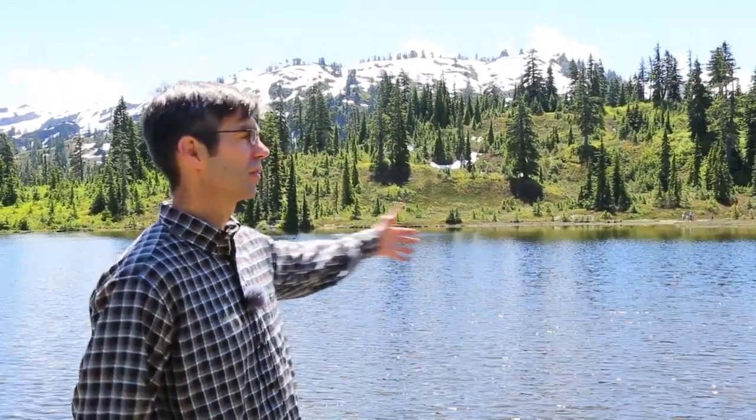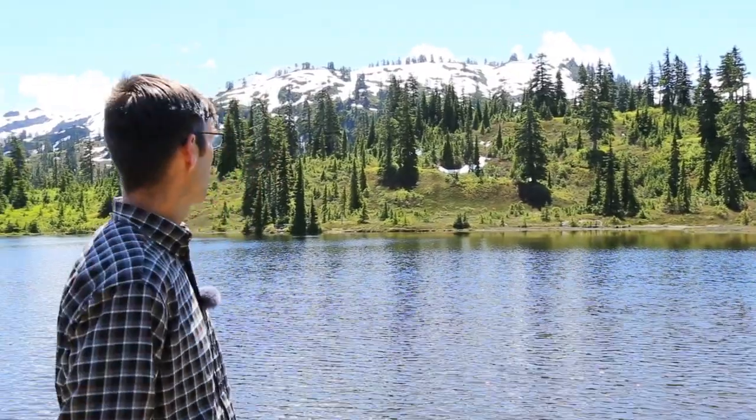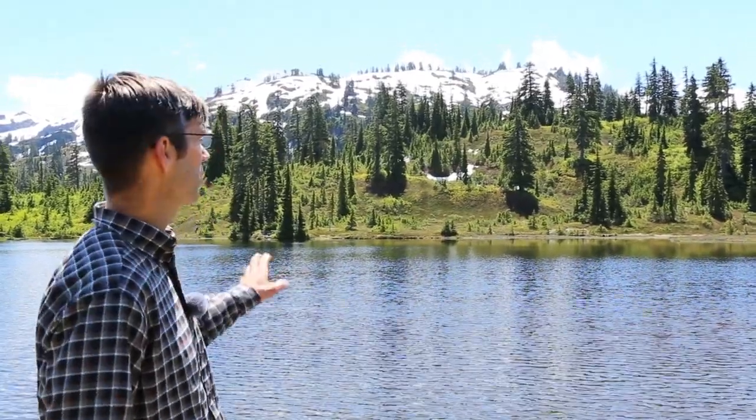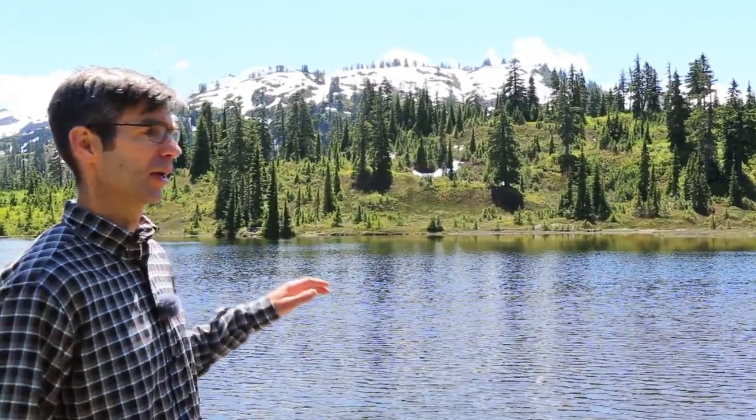Many people call this environment a subalpine parkland. It's very park-like in that we have big trees and we have meadow areas between the trees. Now in this elevation, the big trees are mostly the mountain hemlock, and we're going to explore a lot of the vegetation in those meadowy areas in between. It's actually a lot of shrubby plants in the huckleberry family.